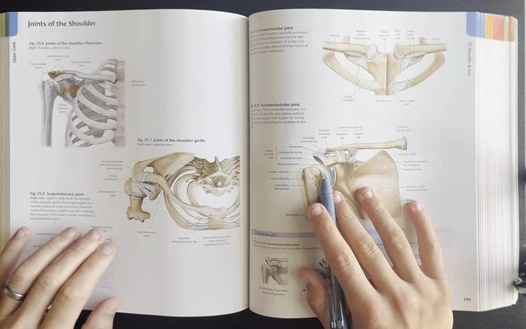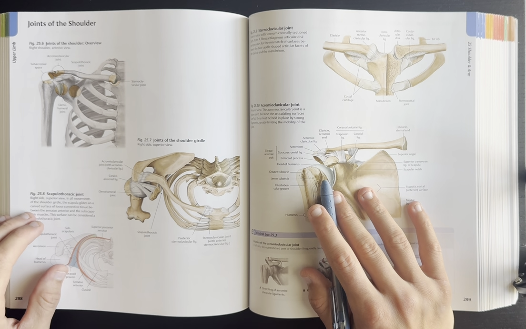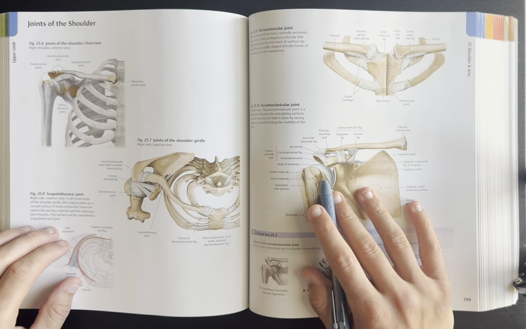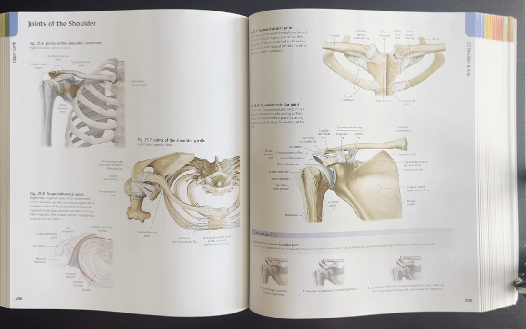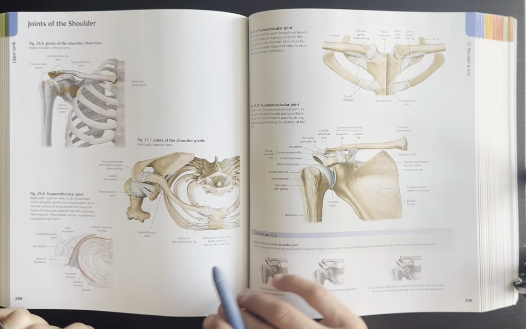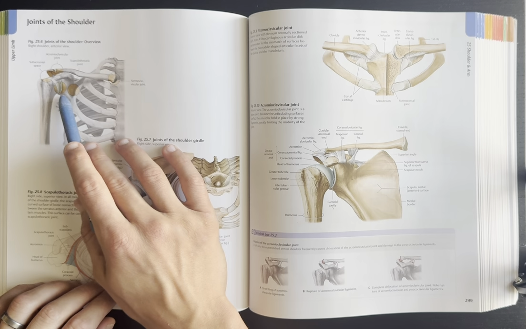ASMR anatomy series. This is going to be the shoulder girdle part 2, building off of our last episode in the series. As you may remember, just a brief recap of where we were before. We covered some of the joints of the shoulder and their relationships.